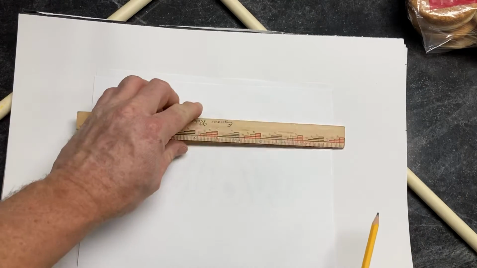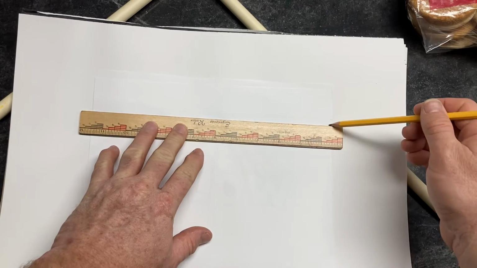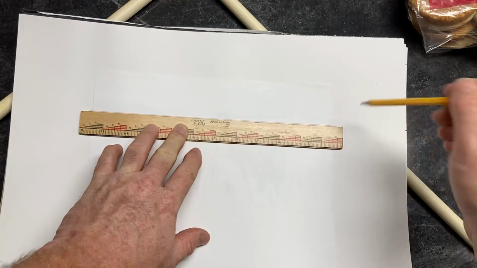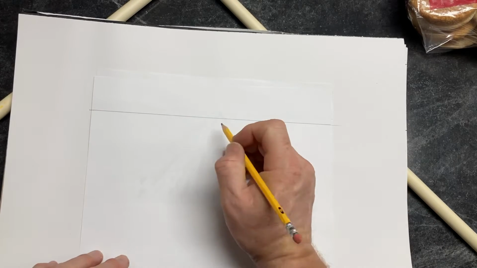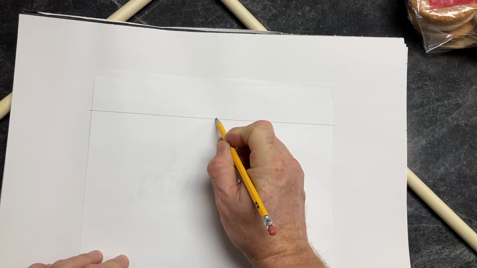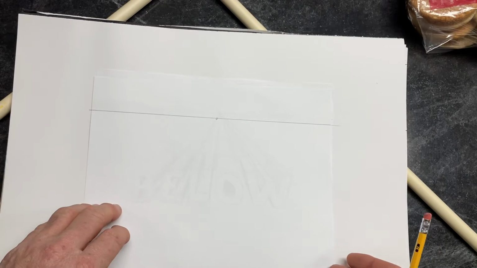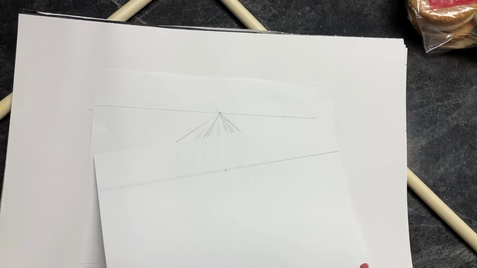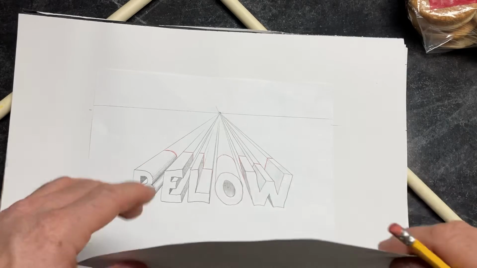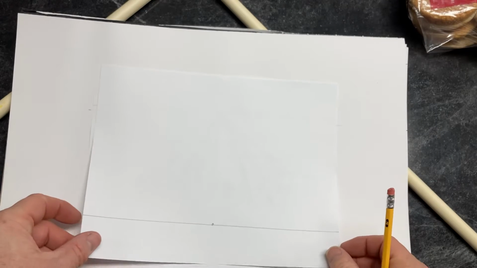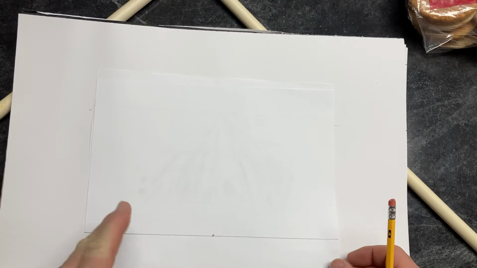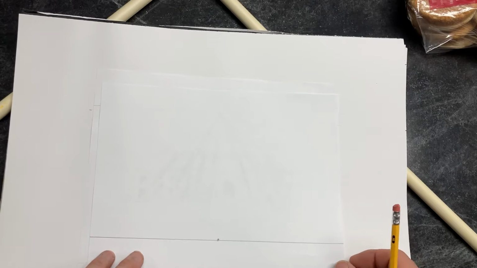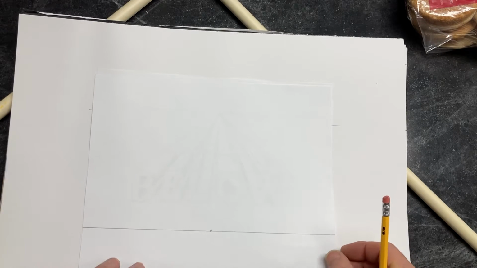Now, you just take your straight edge and make the horizon line across. If you're going to do them down below, you make the horizon line up top and put the vanishing point right in the middle. Just for something different, we want you to do your name, first or last or both. You can choose to put it above the horizon line, on the horizon line, or below the horizon line.